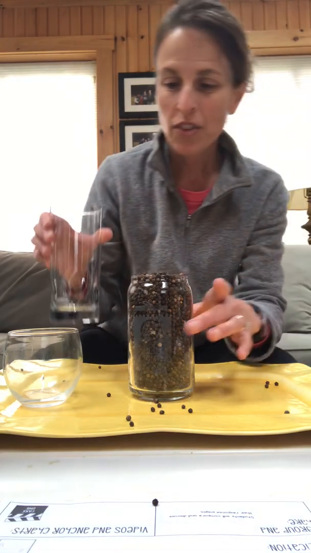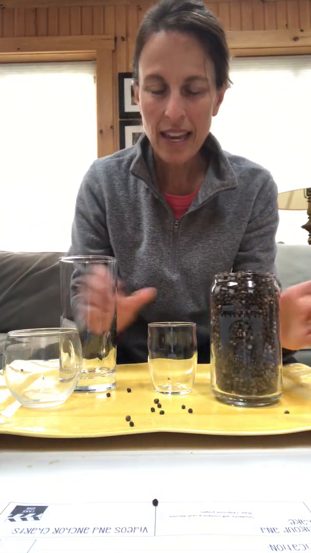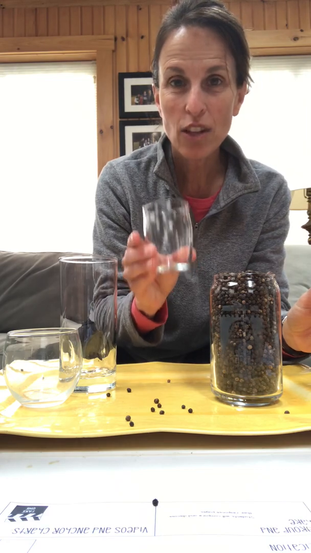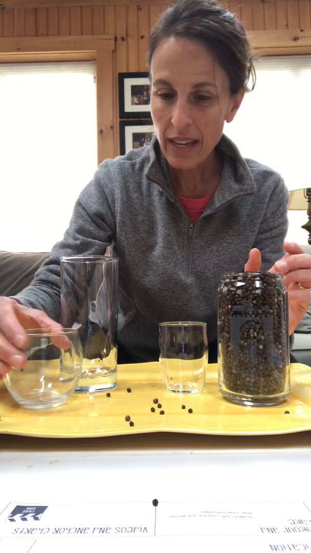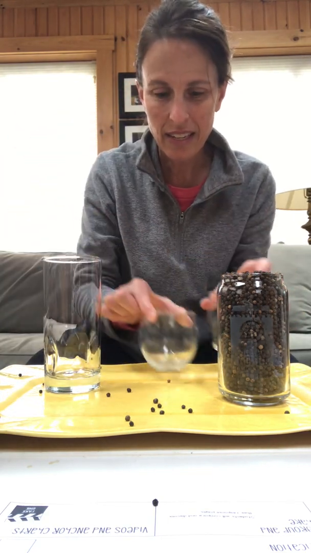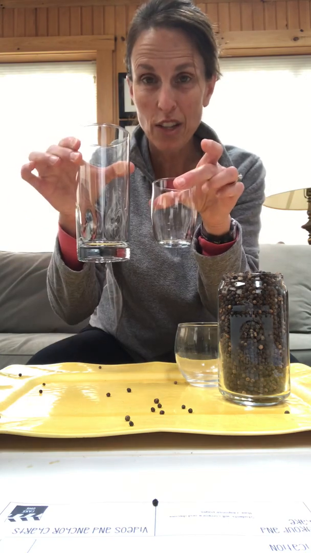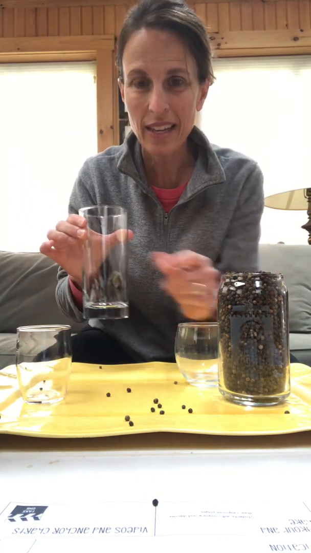So if you had these containers out, I might say, well, this certainly has a lower capacity than this. And I think this has a lower capacity than this glass, if I had to guess. And I also think it has a lower capacity than this. So I think this would be my lowest capacity glass.